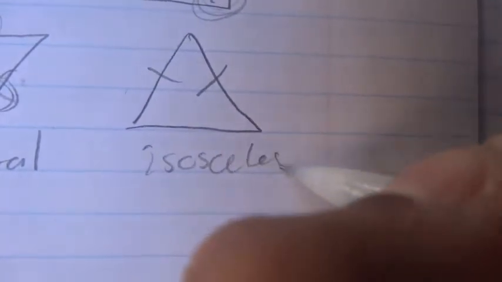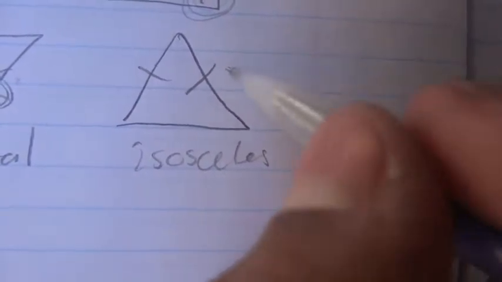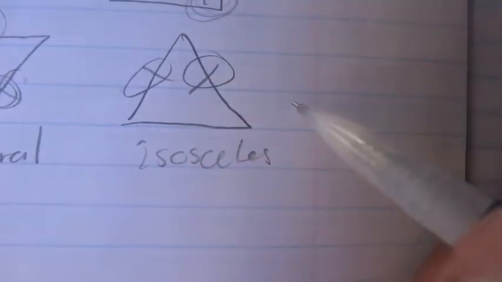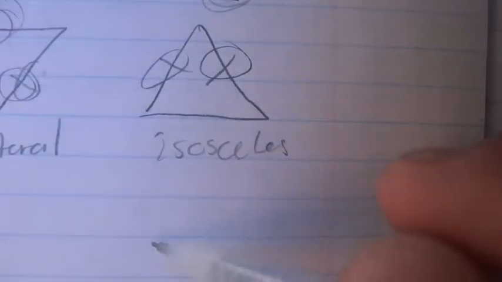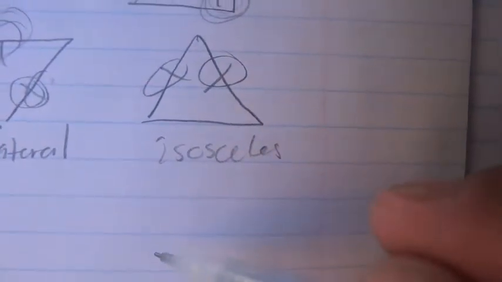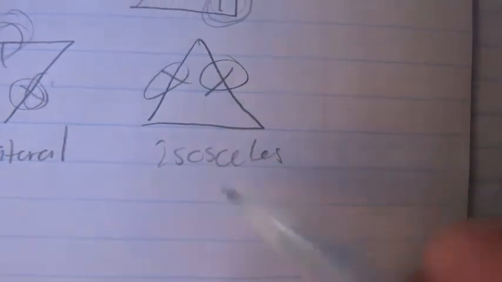Next is an isosceles triangle, which has at least two sides congruent.